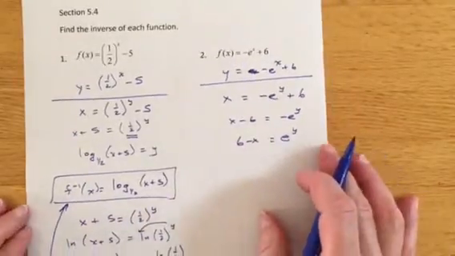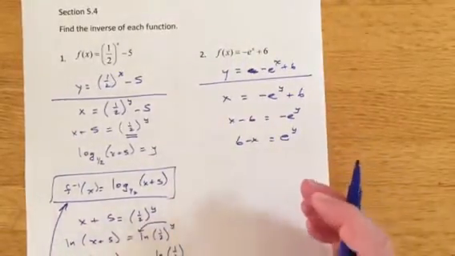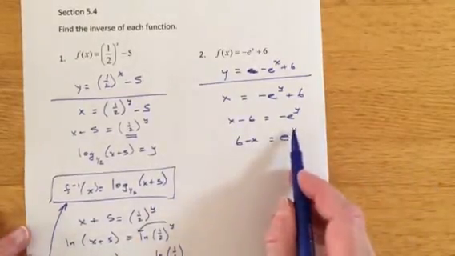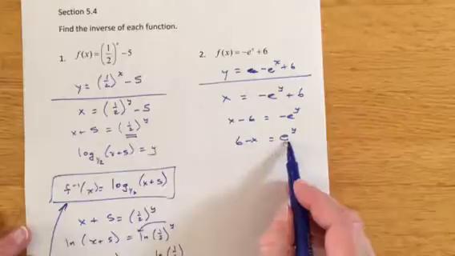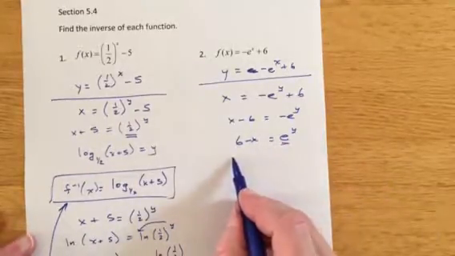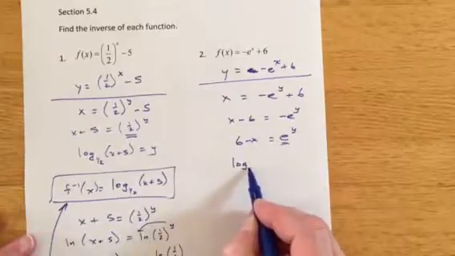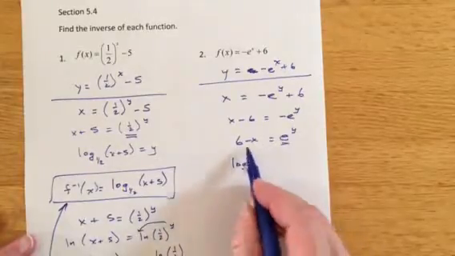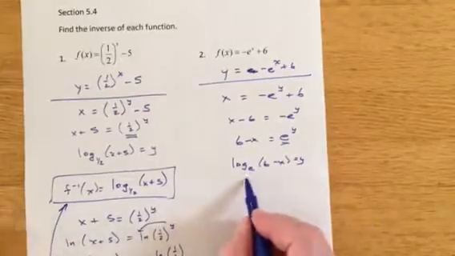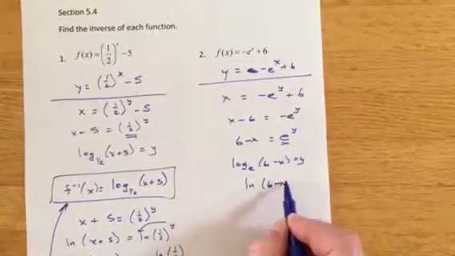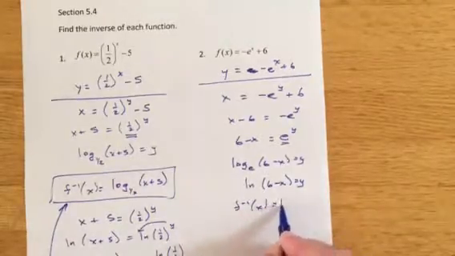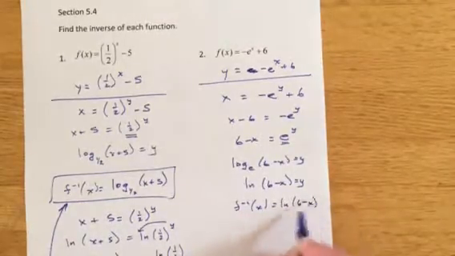Now again, at this point, all the algebraic techniques we would have of multiplying, rooting, things like that, are not going to work. We have to introduce a log to get rid of that exponential. What's nice is this is base e, so rewriting it would be log base e or ln. I'm going to write it both ways here. So log base e of the 6 minus x equals y. We don't normally use this notation. We use the ln notation for log base e. And so f inverse of x is ln of 6 minus x.